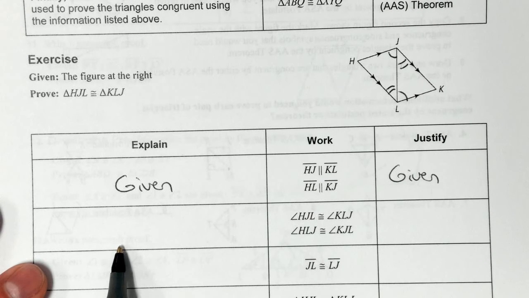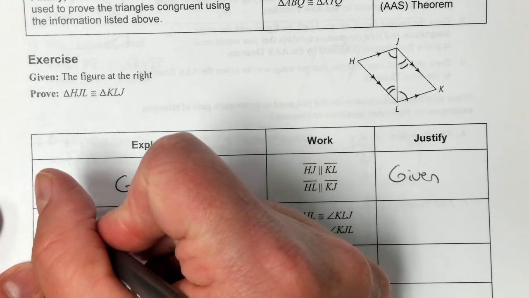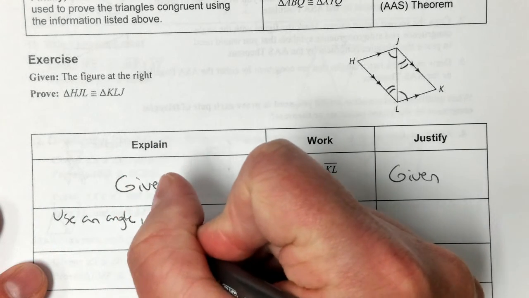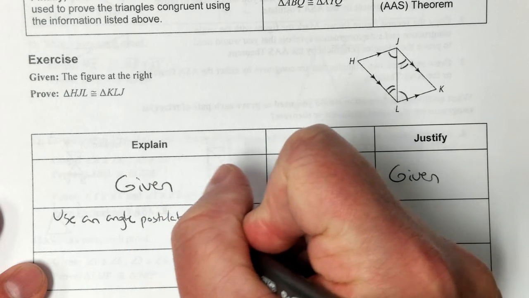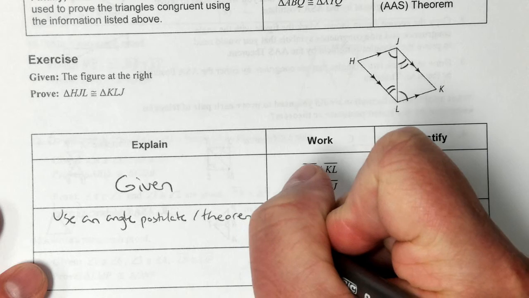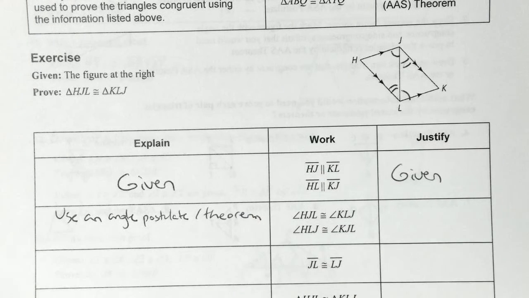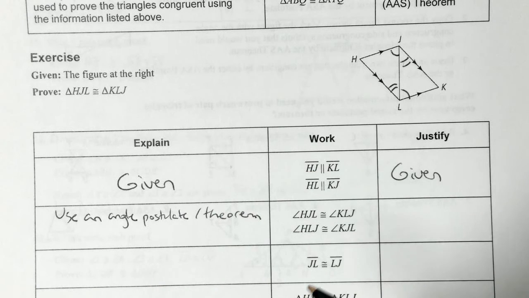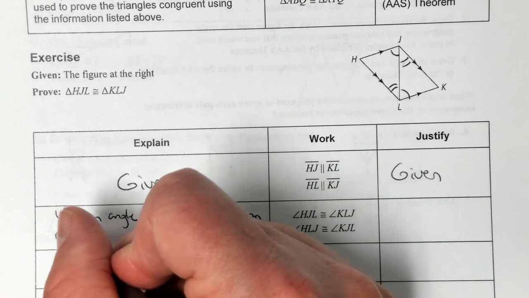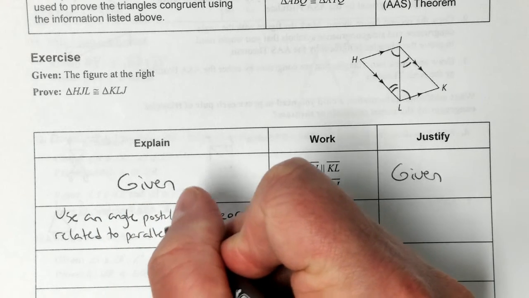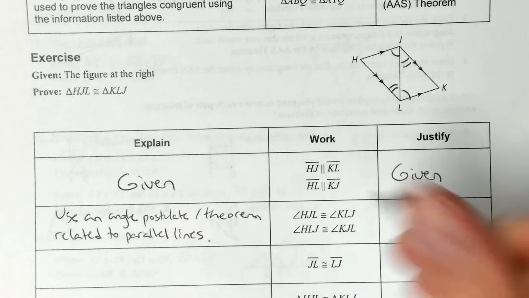So what I want you to put for this explain part is use an angle postulate or theorem related to parallel lines.